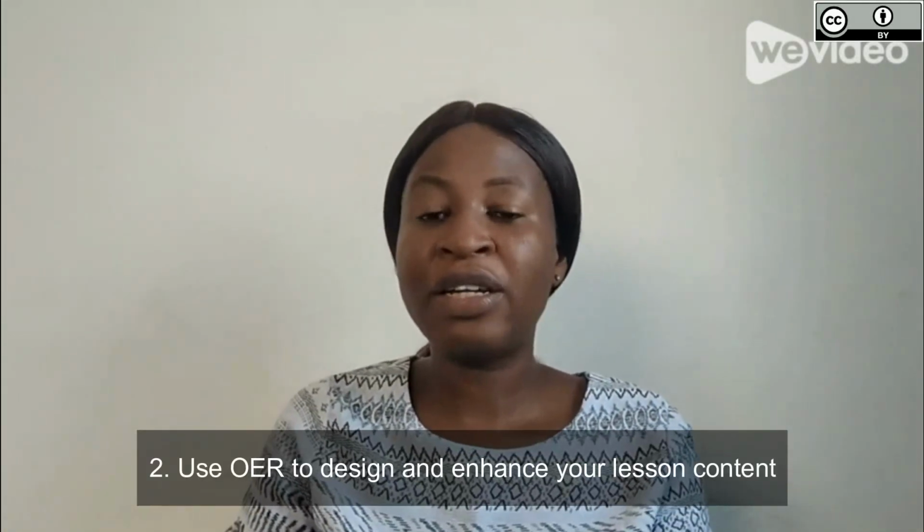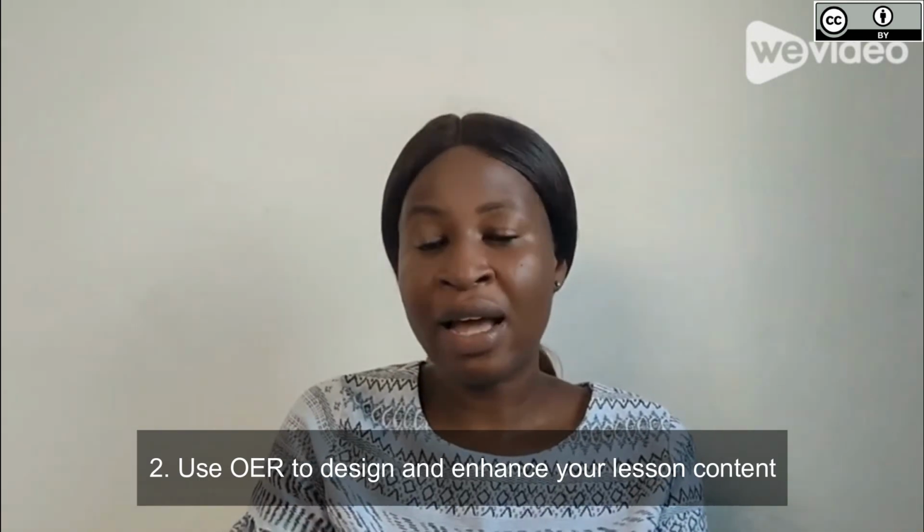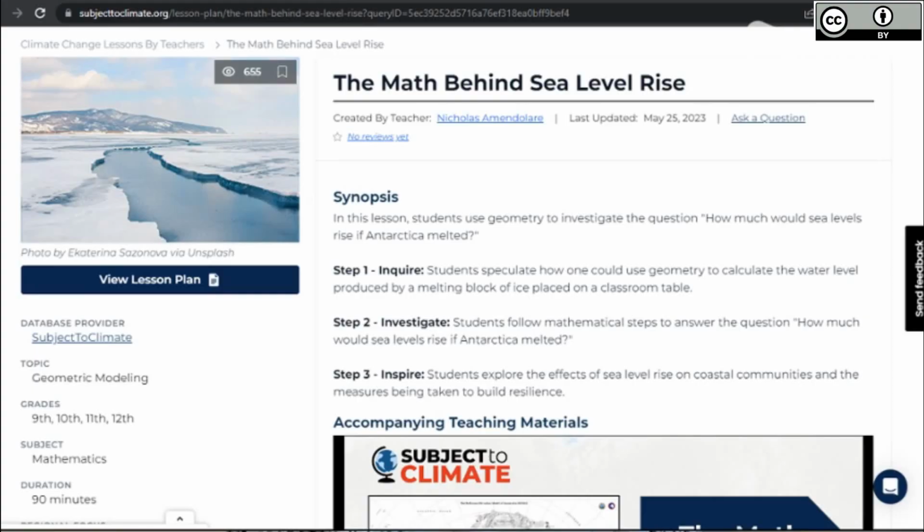The second is you can use OER to design and enhance your course content or lesson plans. It is the duty of teachers to provide lesson plans. Thanks to the existence of OER, which exists in several formats, you can depend on this to prevent you from starting from scratch in designing your lesson plans. You could also use this to enhance your already existing lesson plans. What's more, you can change the context of these lesson plans to fit your location, be it language or culture.